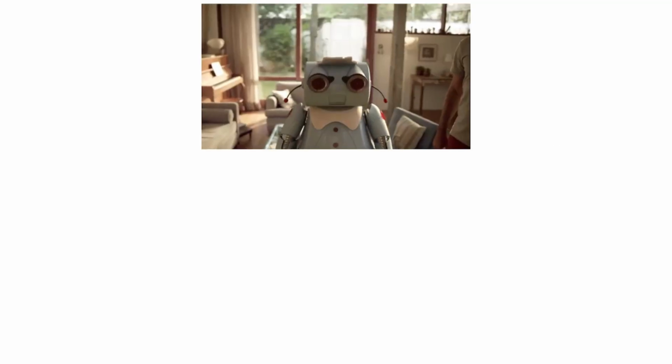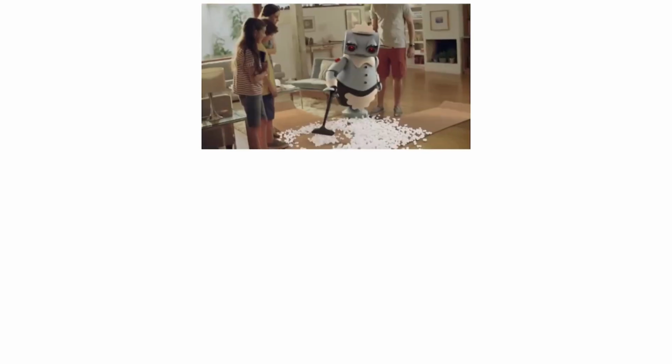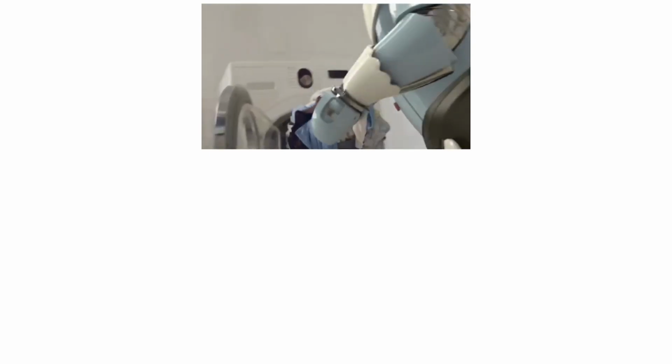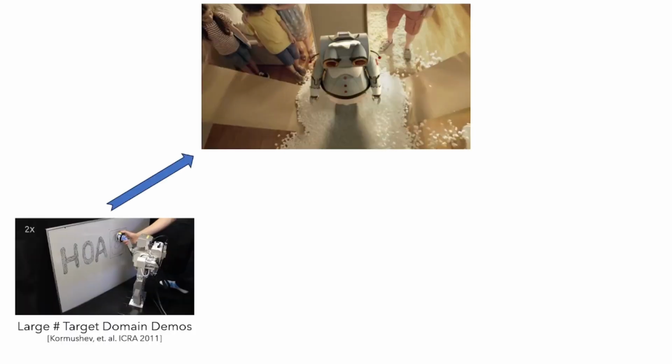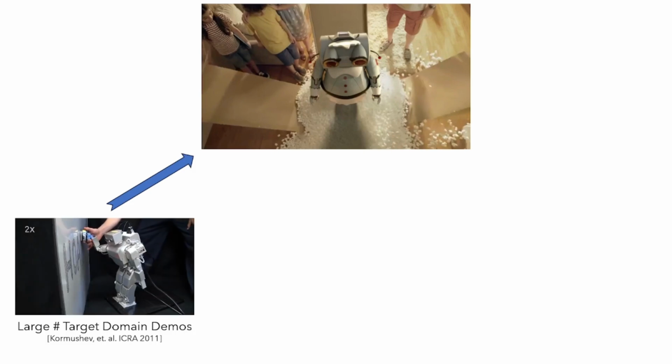Roboticists dream of unboxing a robot that works in one target domain, such as our home, and can learn new tasks with few demonstrations. Several approaches tackle this goal. One trains only on target domain data, but these policies need much more than a few demonstrations, which can be infeasible for the end user to collect.